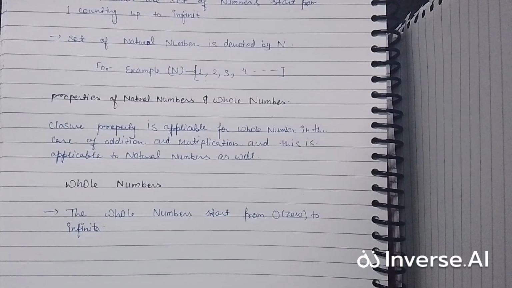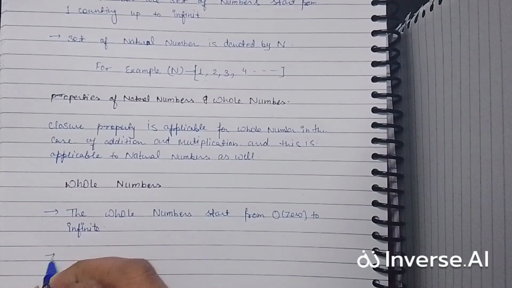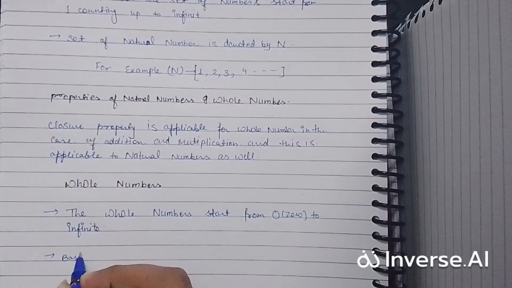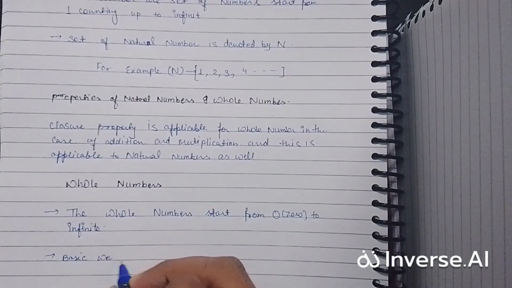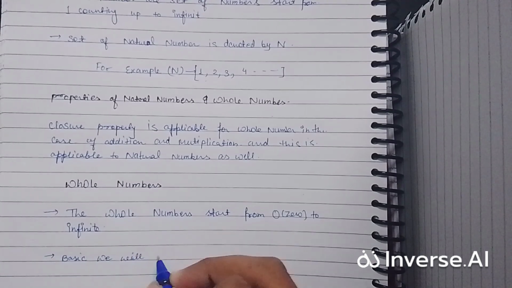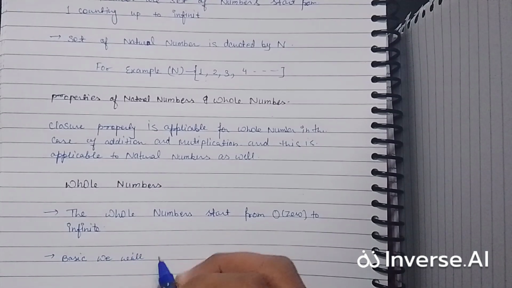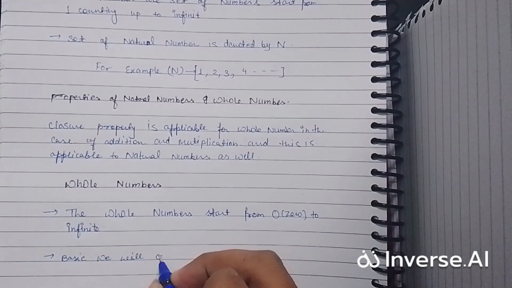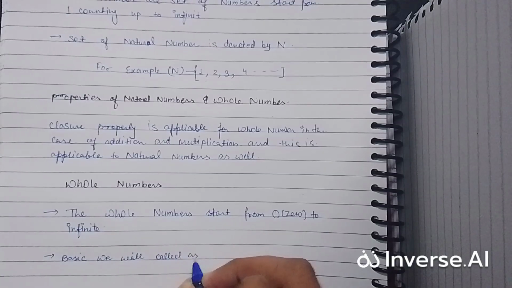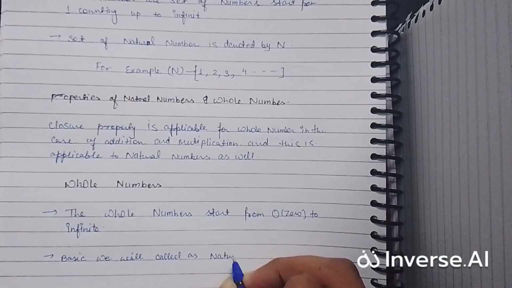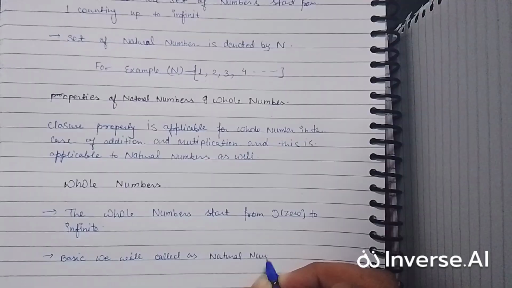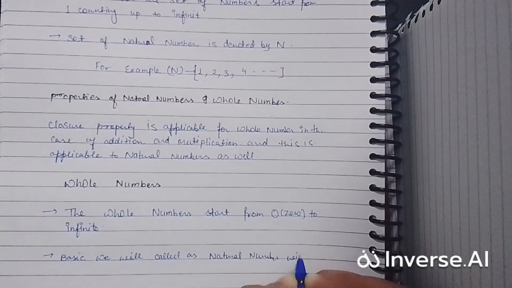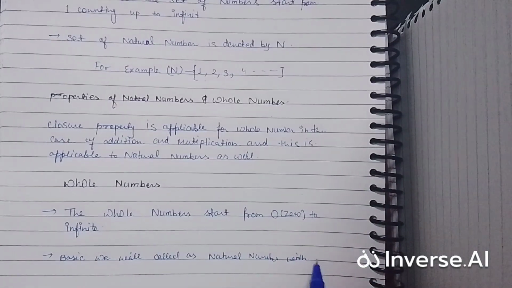So basically, they are natural numbers with 0 added to the set.